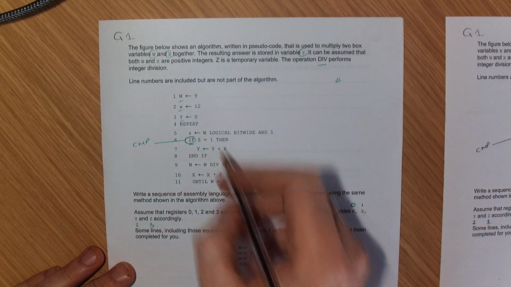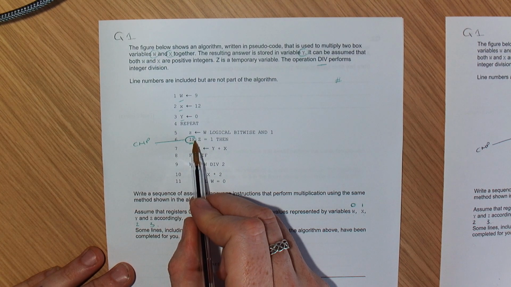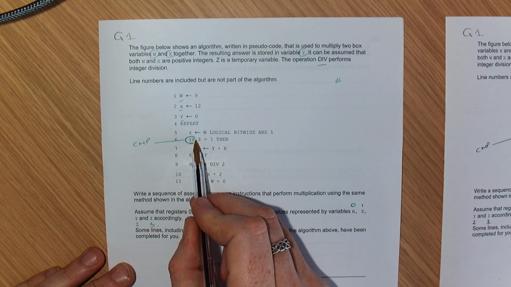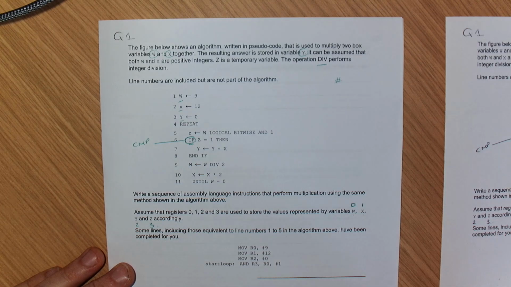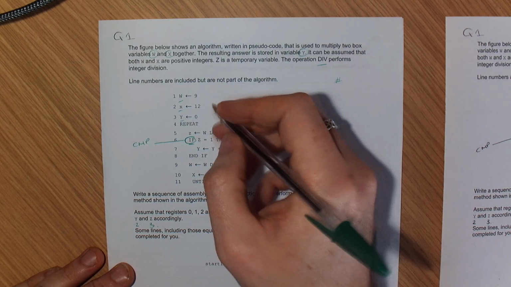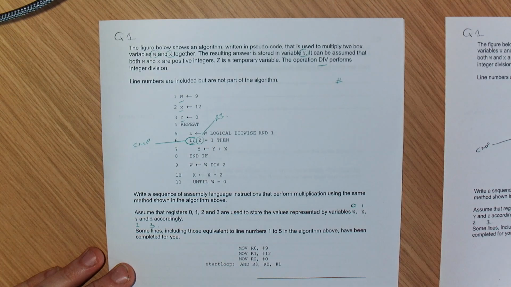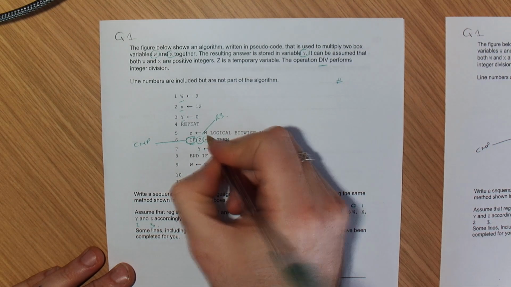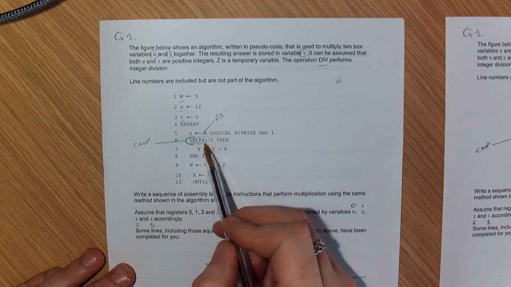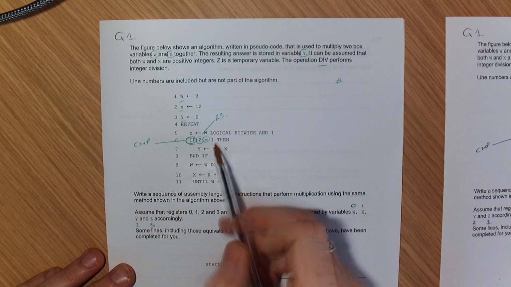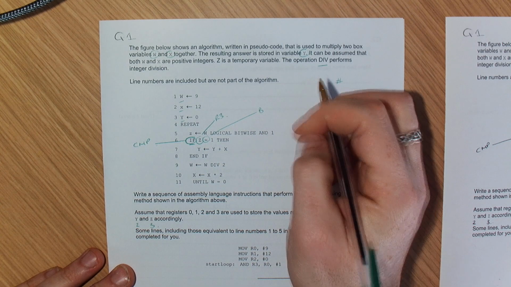Now, also, look at this. You've got a comparison, all right? But then with your comparison, you're going to need to look at what you're comparing. What's Z? R3. That's R3. All right? What symbol am I using? 1. Once I've done the compare, all right? So I'm going to compare it to the number 1, but if equal, I'm going to need to branch somewhere.